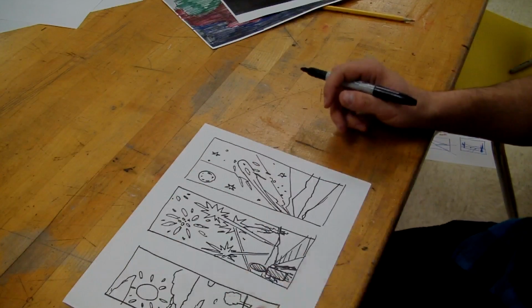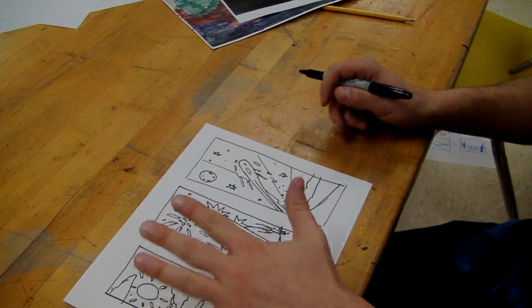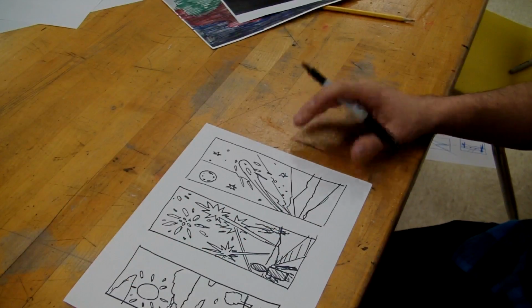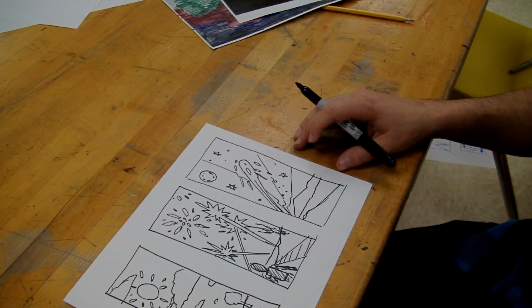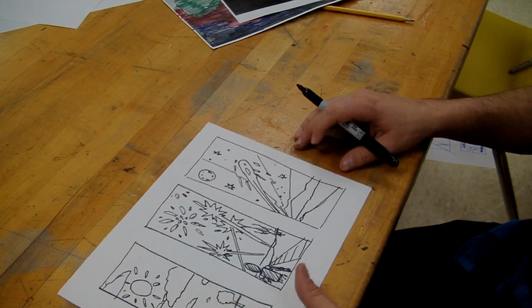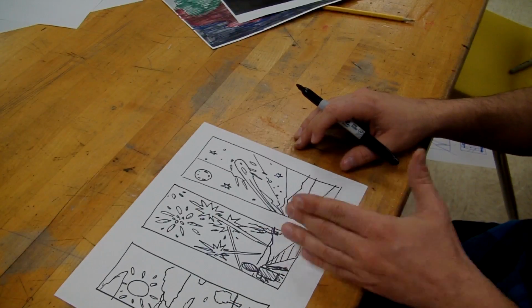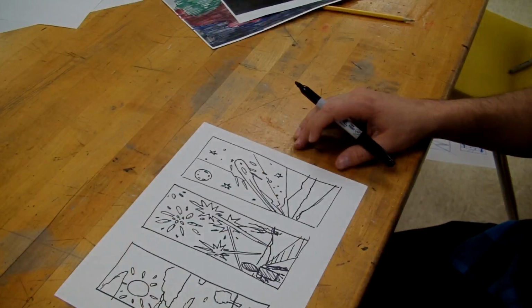So now I've got my sketches done. This is where I want you to be by the end of the period today, or wherever you're starting this. You should probably give yourself only about 20 minutes to do this. Again, foreground, middle ground, background, foreground, middle ground, background, foreground, middle ground, background, and then a lot of graphic nature in what's going on in the sky.